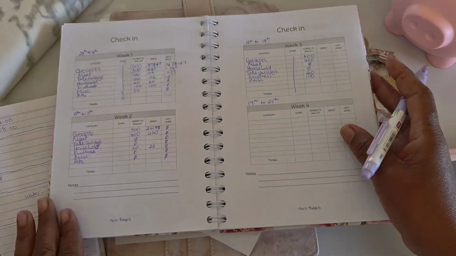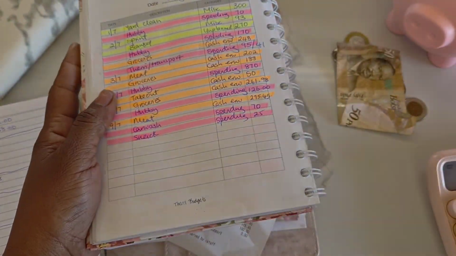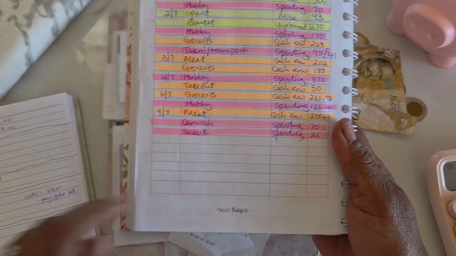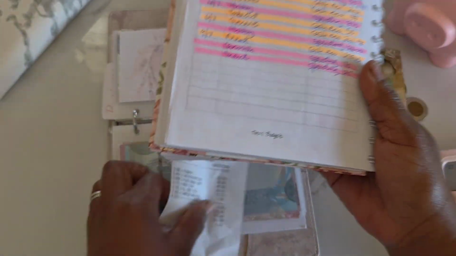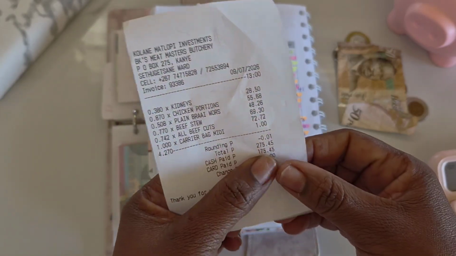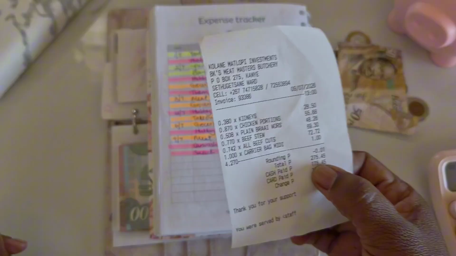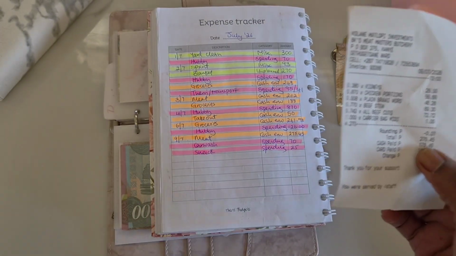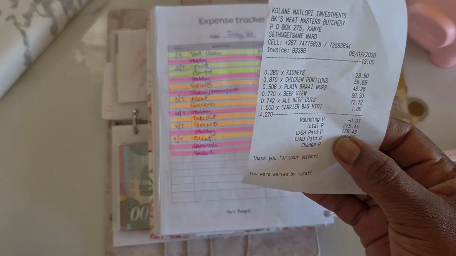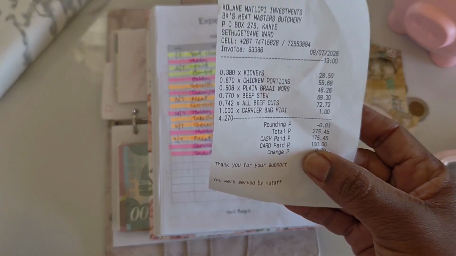Oh, yes, I wrote it in the planner. I bought myself a snack for 25 pula. That is why this was meant to be 200, but it ended up being 175. So I paid cash for 175 and then I swiped 100 pula.